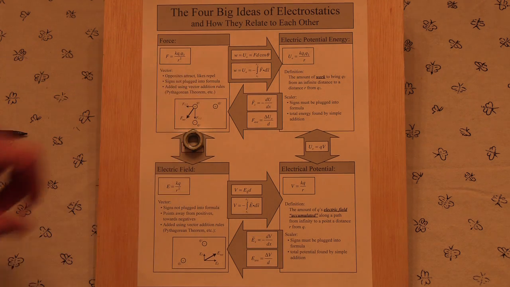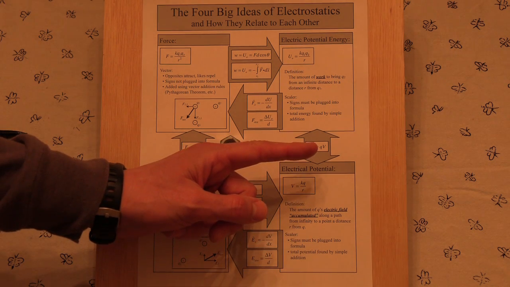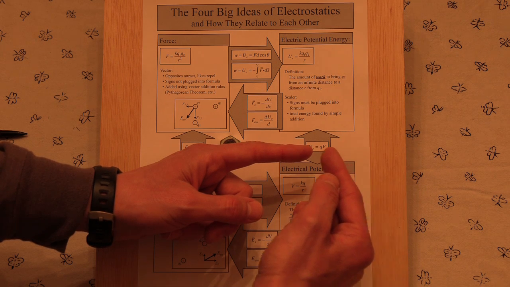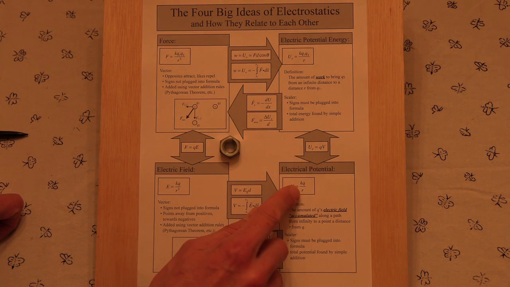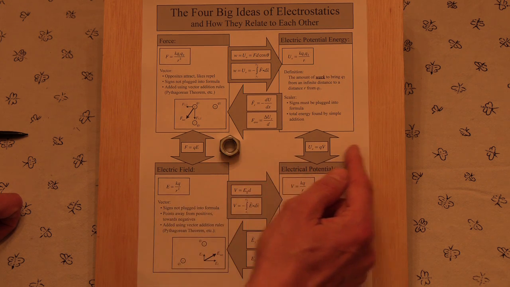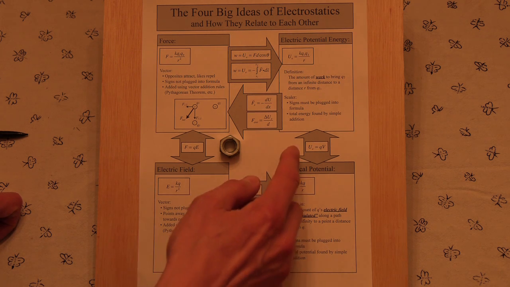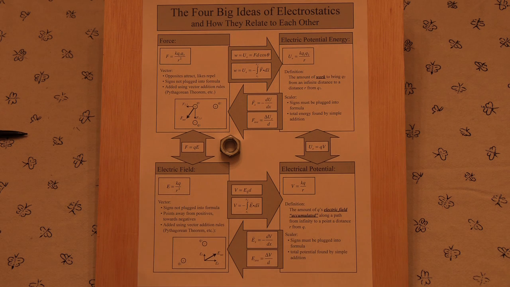So if this is the charge, maybe it's a proton, the electric field points away. We'd integrate coming from outer space the whole way until we got to a particular point. When you plug in kq over r, that is the answer to the integral coming from outer space, infinity, into that point. So that's what I mean by the electric field accumulated along that path.